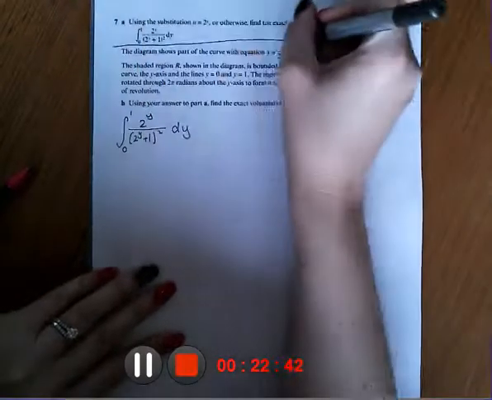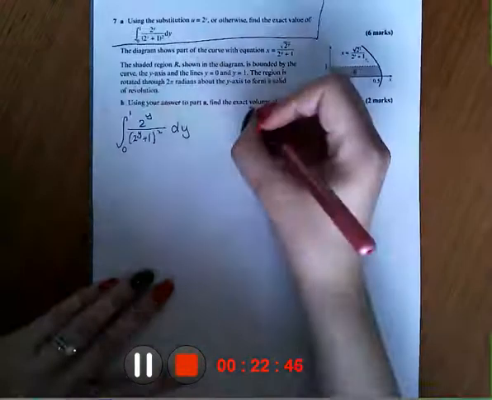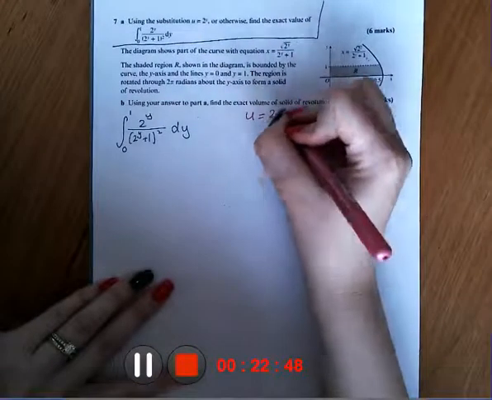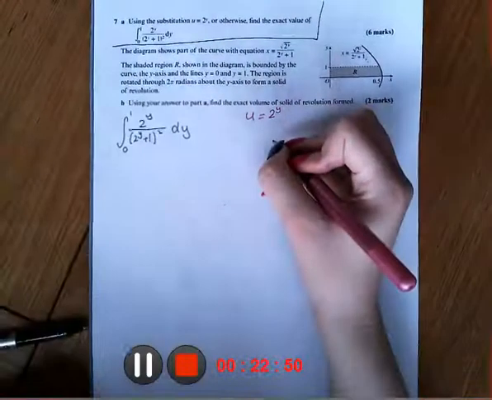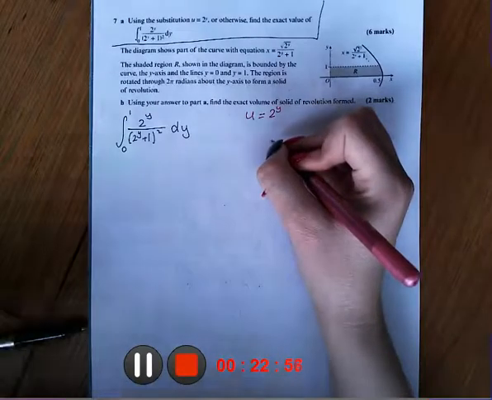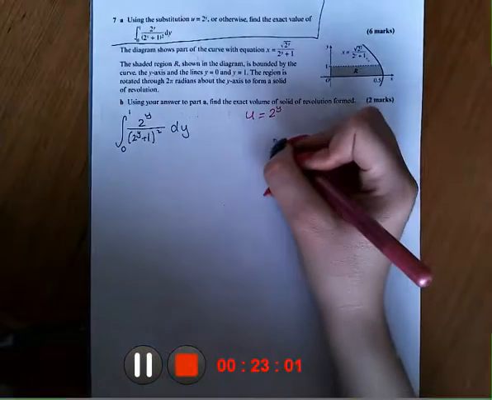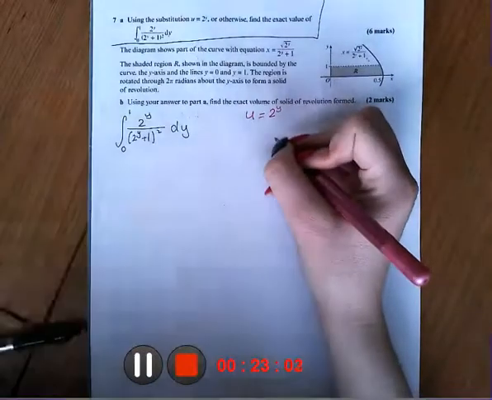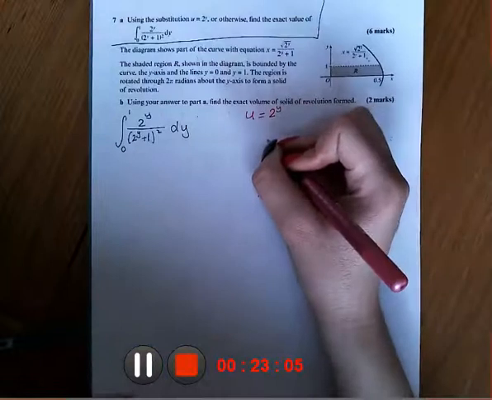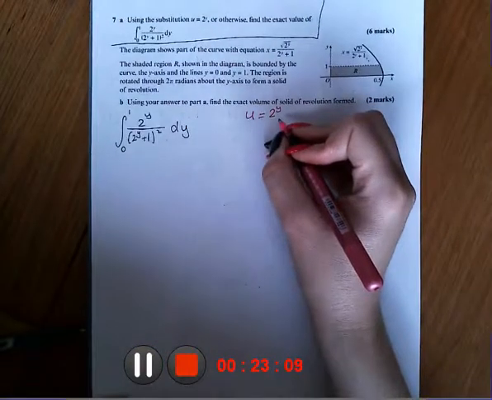So that is a separate question. Now it says using u equals 2 to the power of y or otherwise. Generally, if they suggest a substitution, it is going to be the easiest one. So it might say or otherwise. I would say generally refrain from doing the or otherwise. So u is equal to 2 to the power of y.